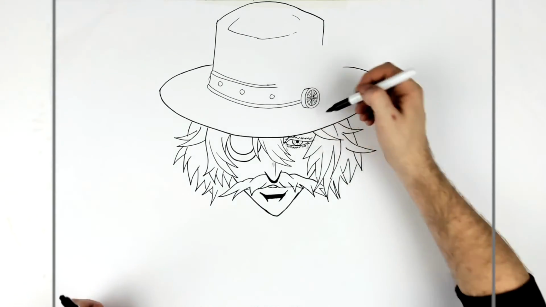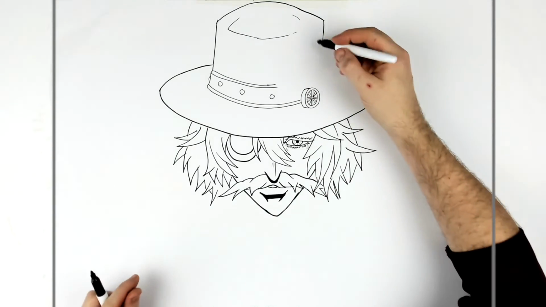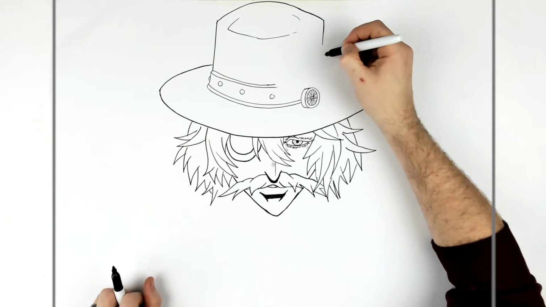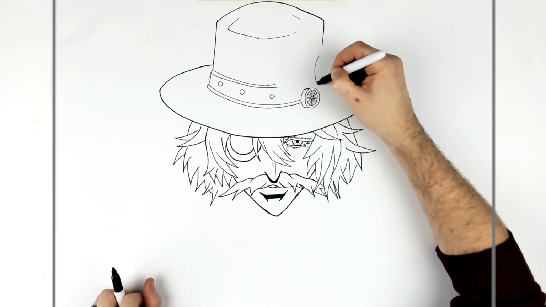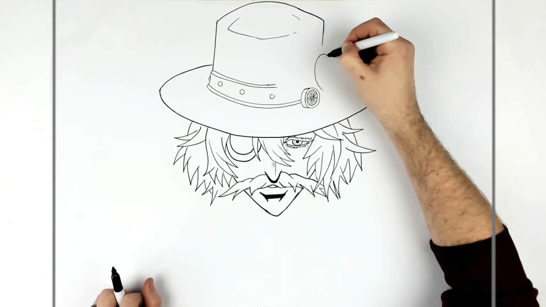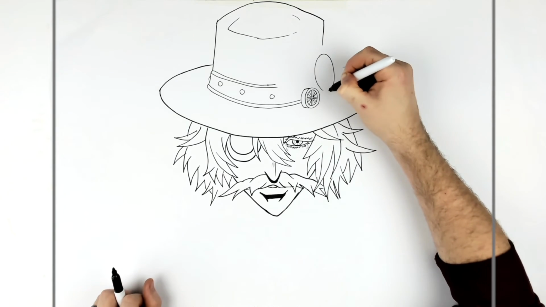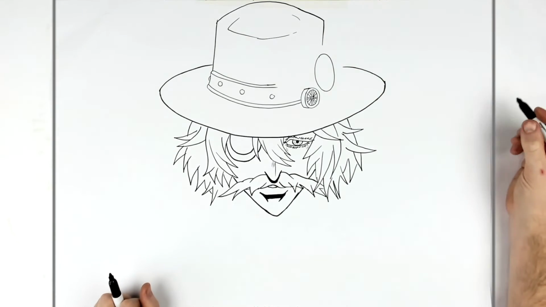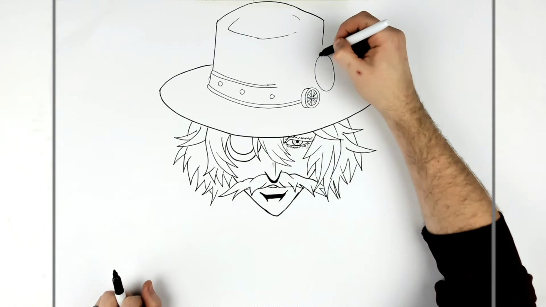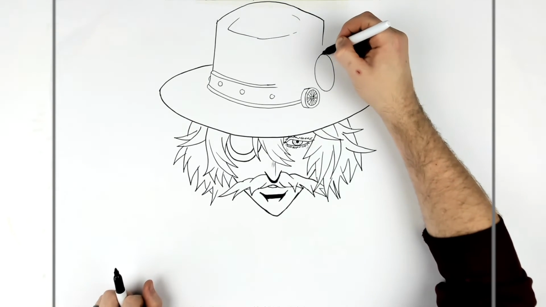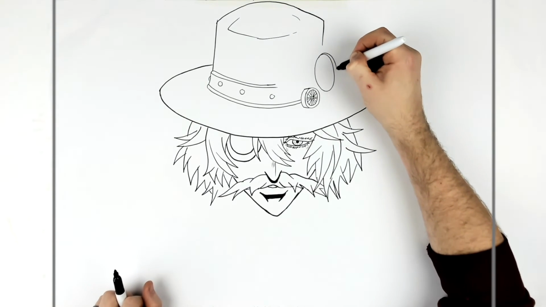Right, so then another big dial or something inside here, right? So another circle or ellipse. Like that. And there's crazy patterns inside which I won't be able to draw, but if you want to, you can.